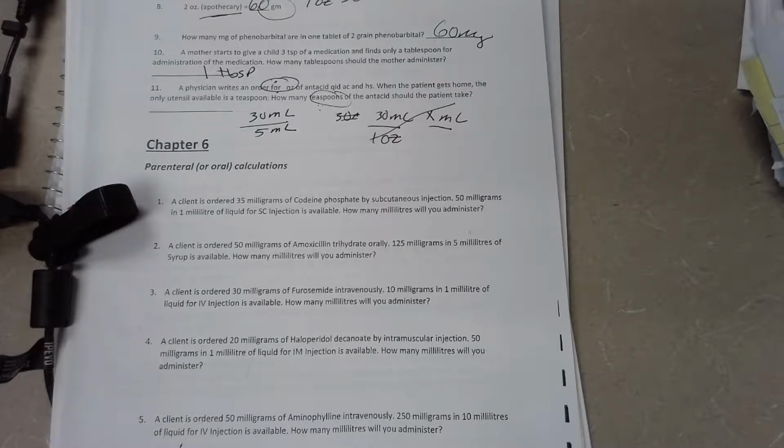But at this point, you've probably figured out how to do that calculation on your own. So we're not going to spend any time talking about tablets. But parenteral or oral calculations, we will. Now, you'll notice with some of these problems, the milliliters are spelled a little different. That's because I took these problems from a British website. So it's not that I don't know how to spell. It's just this is British English and not American English.